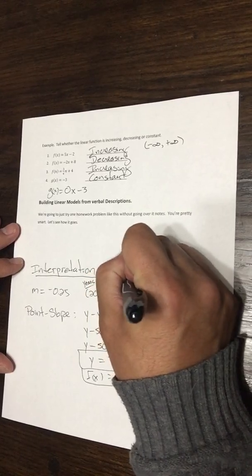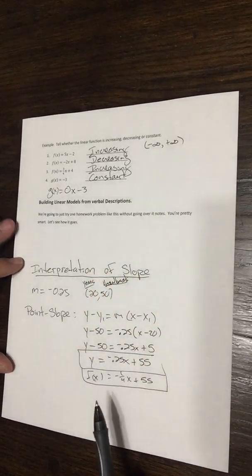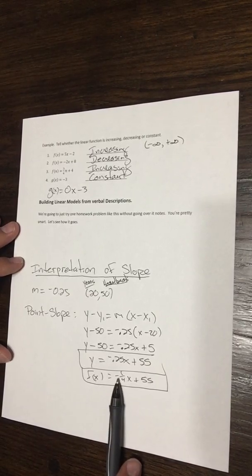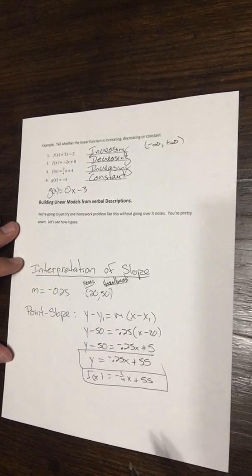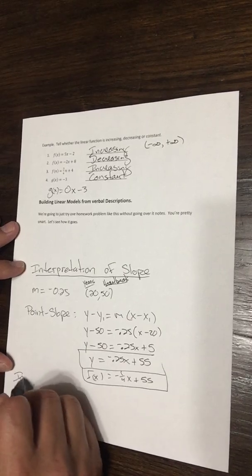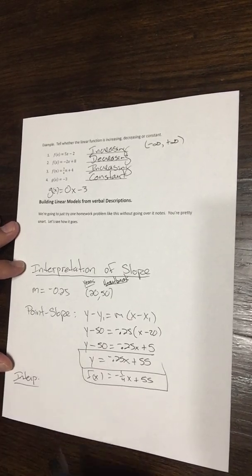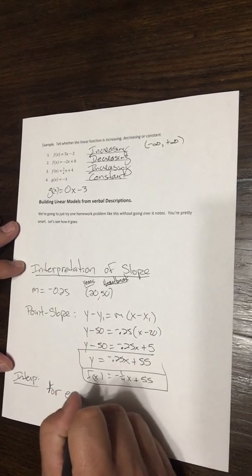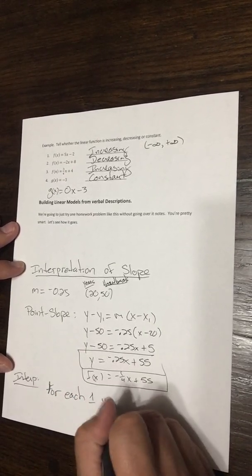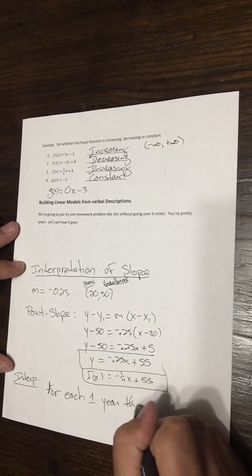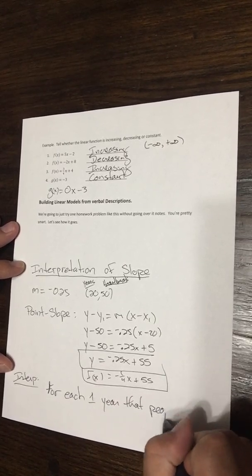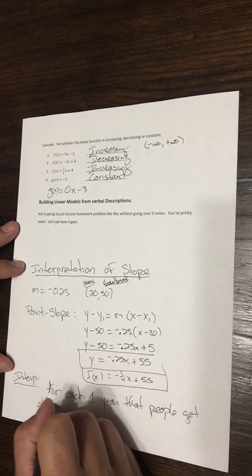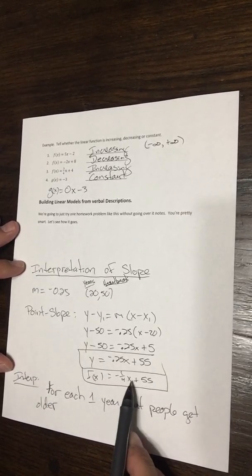So how do you interpret a slope? It always goes like this. As x goes up 1, y goes down 1/4. Now let me put that with words with years and heartbeats. Ready? If I'm supposed to interpret the slope, it goes like this. For each 1 year that people get older, I go over 1 for x.